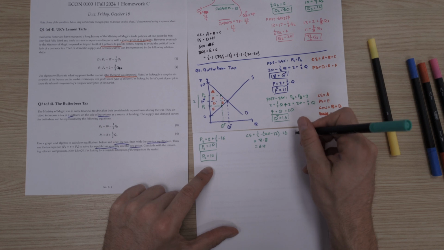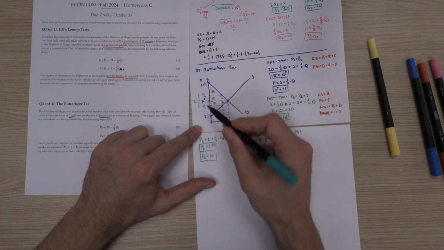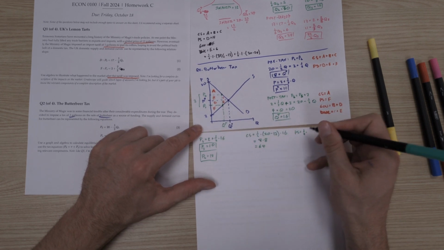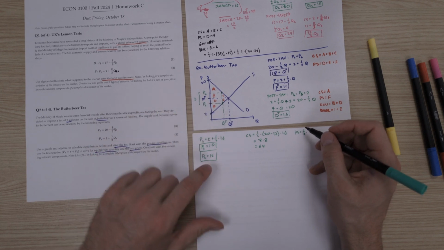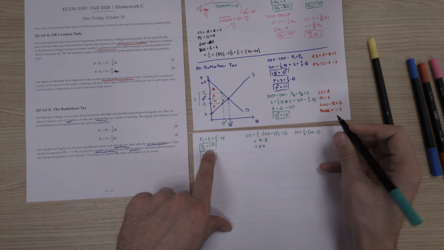We have our producer surplus, which is, we have a height, so 2 all the way up to PS. So this is 1/2 times PS, which we found here to be 10. Multiply that by 16.